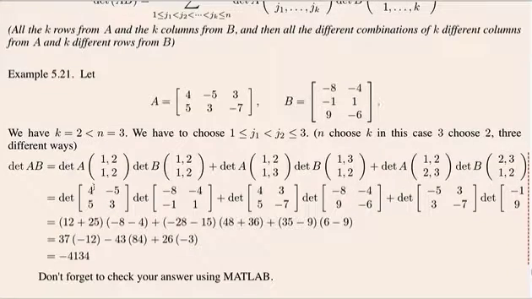And these are already 2 by 2 determinants, so we can calculate them by hand. 12 minus minus 25 plus 25 minus 8 times minus minus 4 minus minus minus 4.